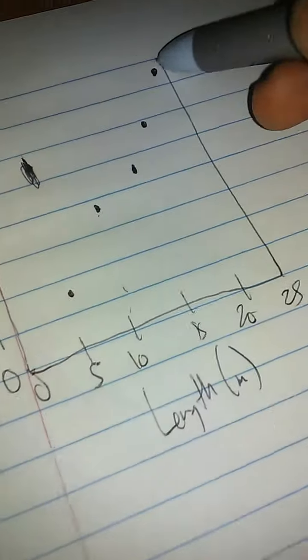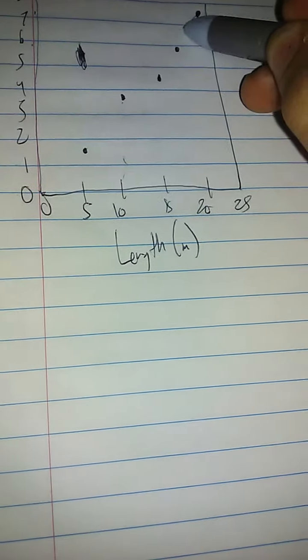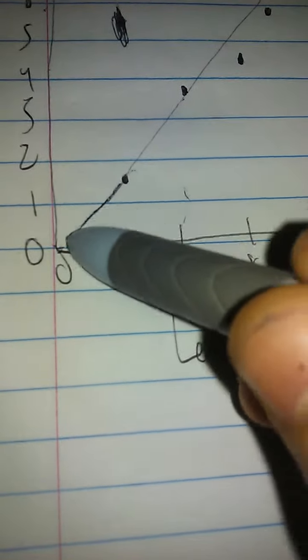So the line of best fit would be like, just draw a line from here to there. Okay, that would be the line of best fit. They asked for the line of best fit. I just drew it. What else? Actually, let me just go all the way down. Okay.